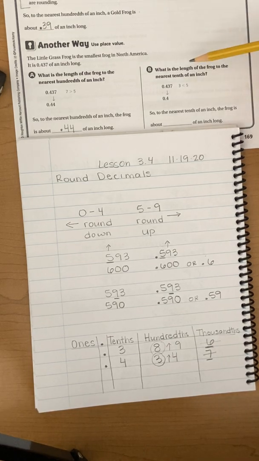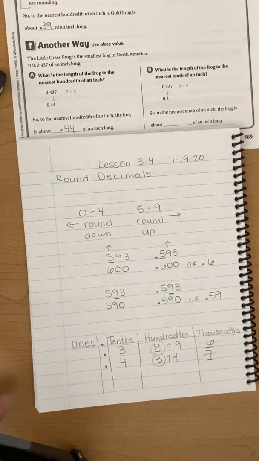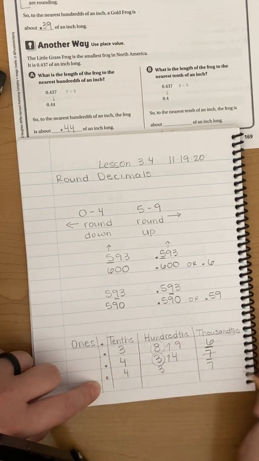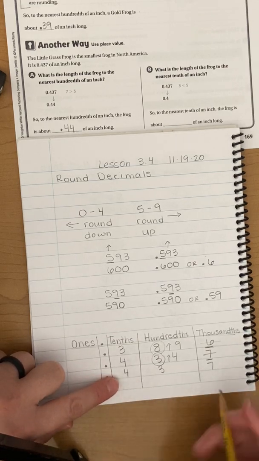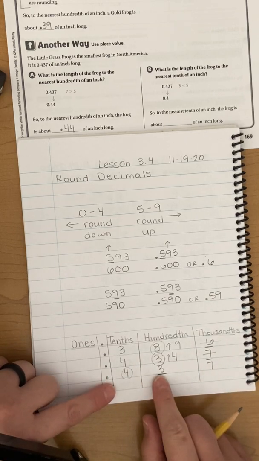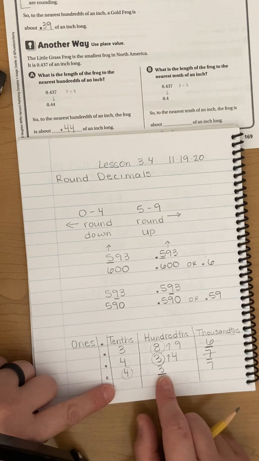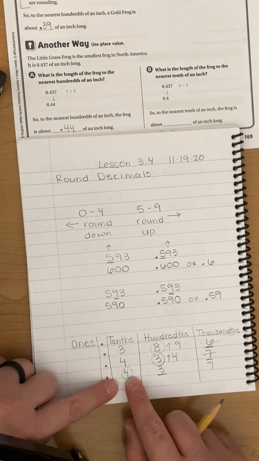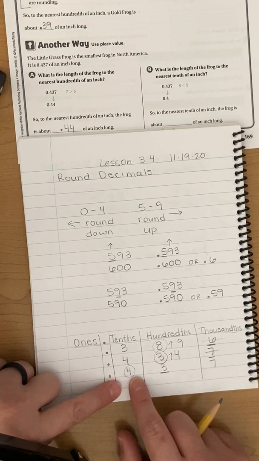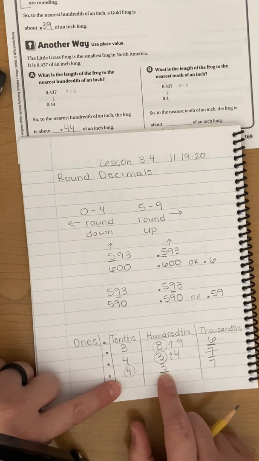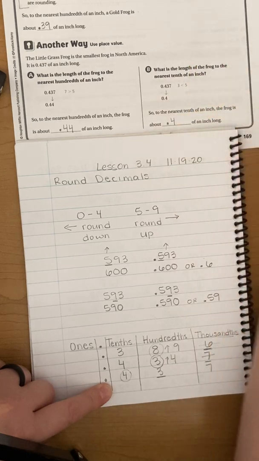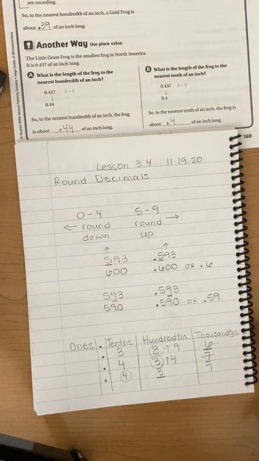Letter B says, what is the length of the frog to the nearest tenth of an inch? Okay, so again, I'm going to write 437 thousandths. Now I'm rounding to the tenths position. So I circle this one. I underline this one. I look to the number that's to the right, which is the 3. If it's less than 5, then this digit stays the same. And then everything else of it falls off. So I'm just left with 4 tenths because this number was a 3. It stays the same. So I'm left with 4 tenths. So decimal 4. 4 tenths of an inch long in that one.